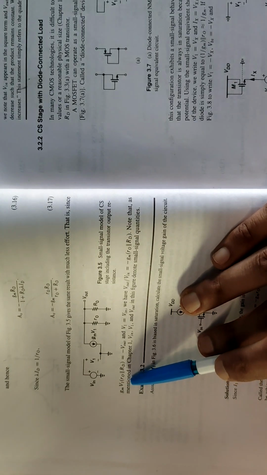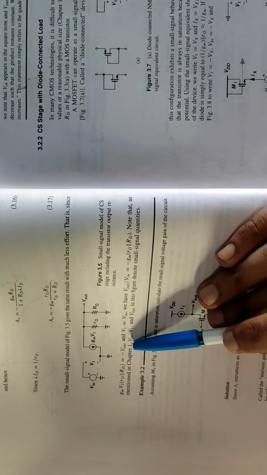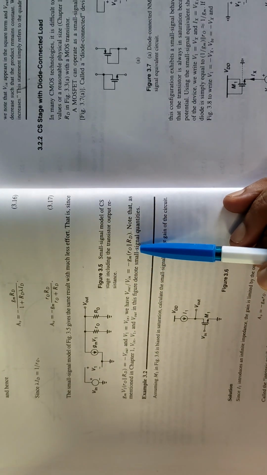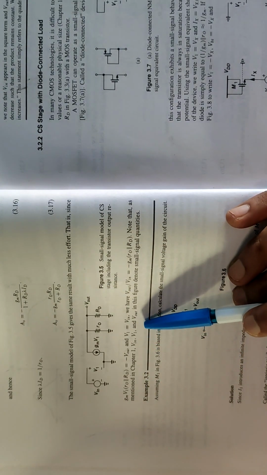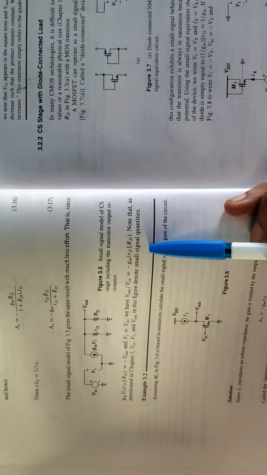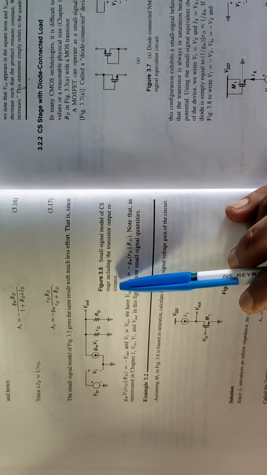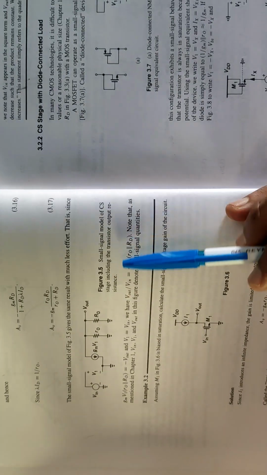That is, since gm V1 (ro parallel RD) is equal to minus Vout, and V1 equals Vin, we have Vout by Vin equal to minus gm (ro parallel RD). Note that as mentioned in chapter 1, Vin, V1 and Vout in this figure denote small-signal quantities. Here you can see the figure of the small-signal model of the CS stage including the transistor output resistance.